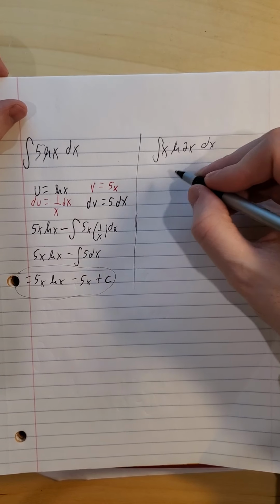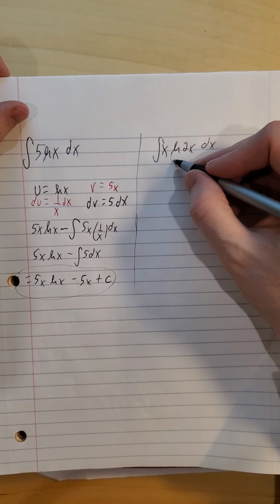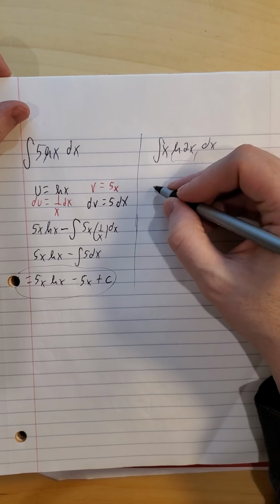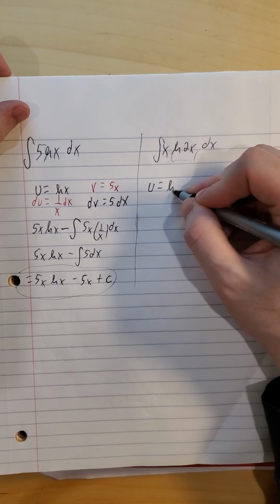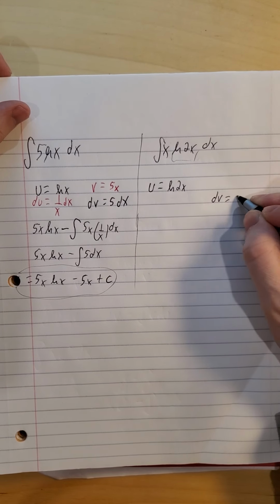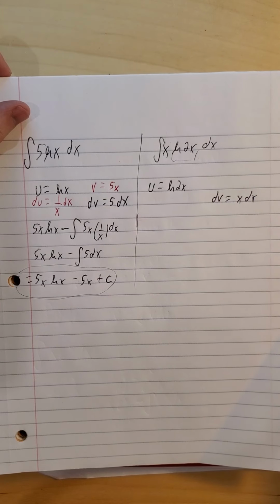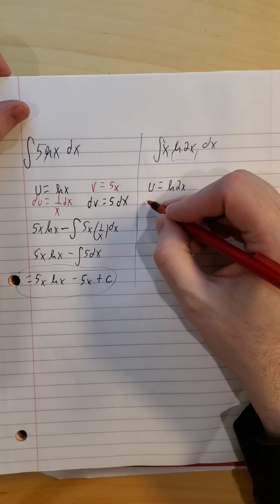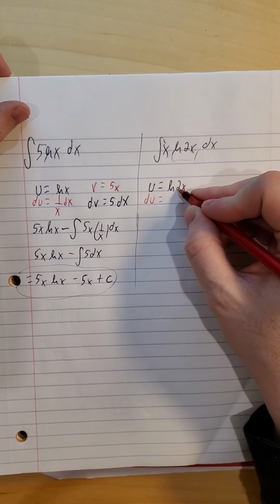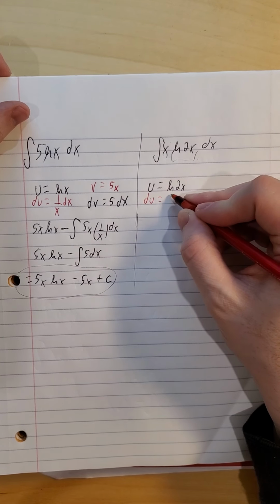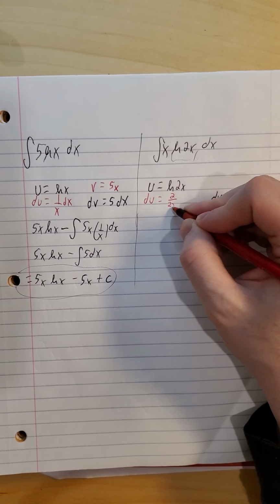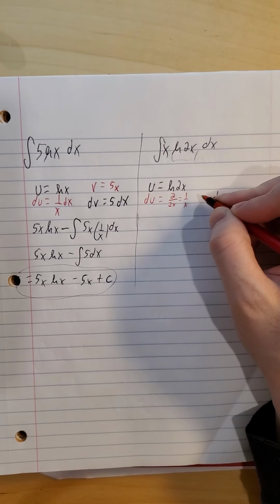So our next one, again, natural log is not easy to integrate in a single step. So typically we will make that part of our u. Our dv for that problem would then be x times dx. So our du, u prime over u, so 2 over the 2x, which is 1 over x.